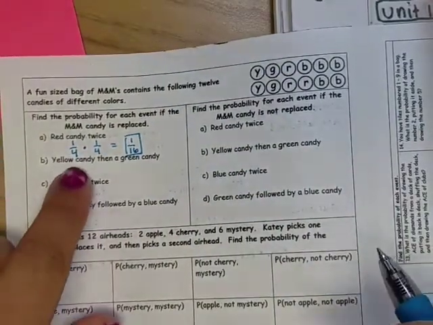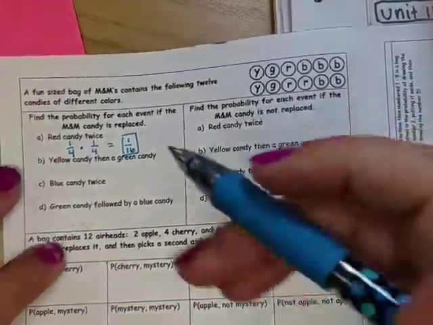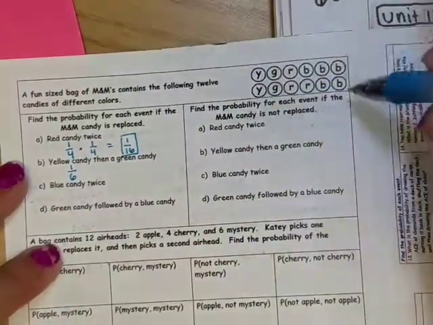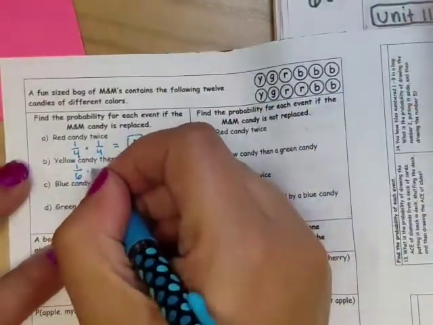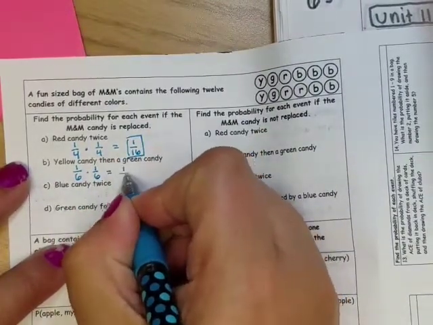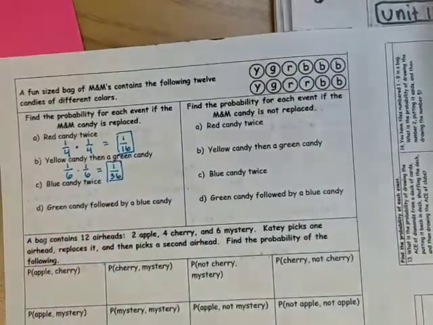If I do yellow candy, then a green candy, there are 2 yellows out of 12, which is 1/6. There are 2 green out of 12, which is still 1/6. And that gives me a 1 in 36 chance of pulling yellow and then green.